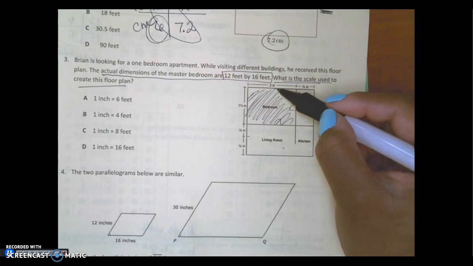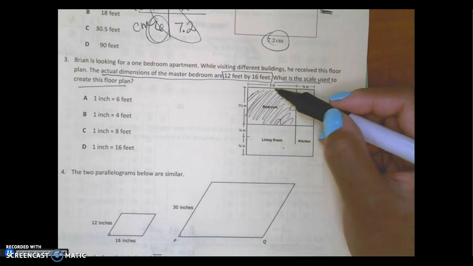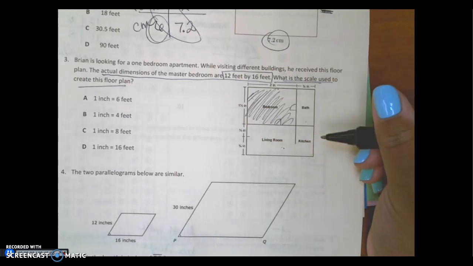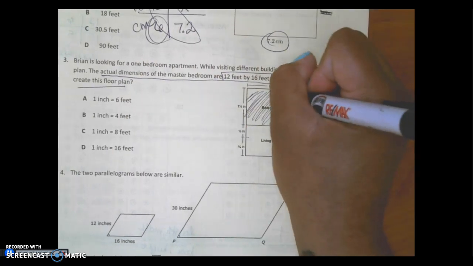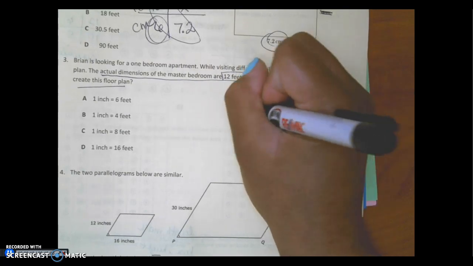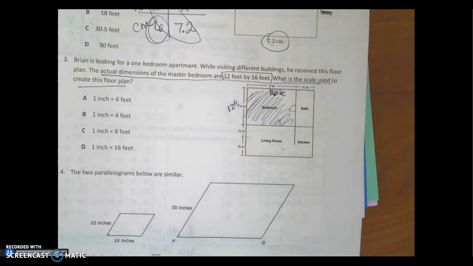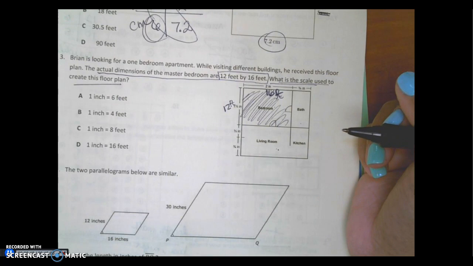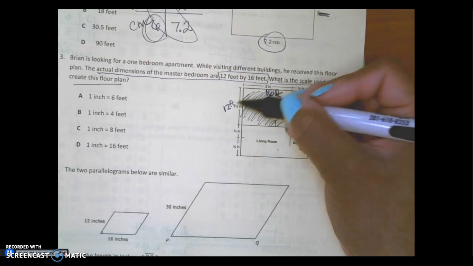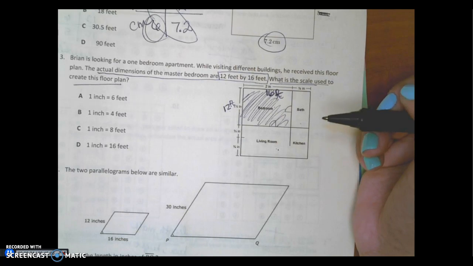Which side would be 16 feet and which side would be 12 feet? The top 16 and the side 12. Why? Very good. Because 2 is longer than 1.5 and 16 is longer than 12. So this is 16 and this is 12 feet. Now I need to find out how do they get from 2 to 16 and how do they get from 1.5 to 12? Chase?